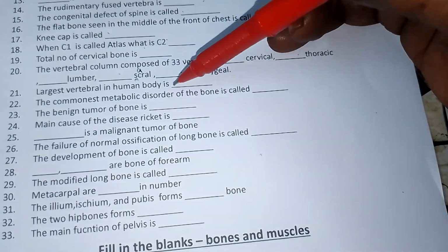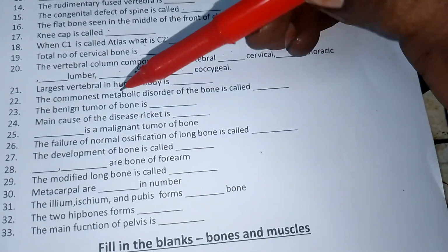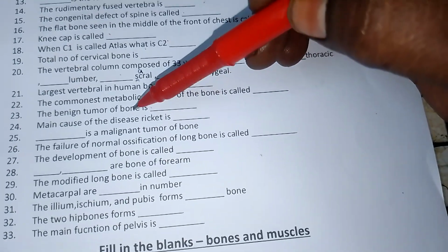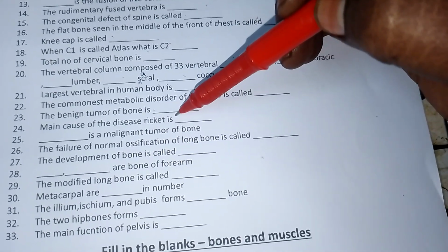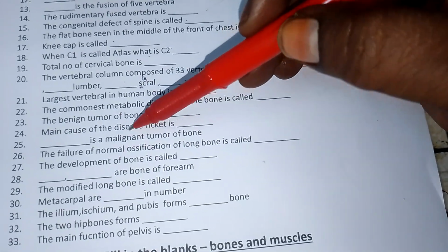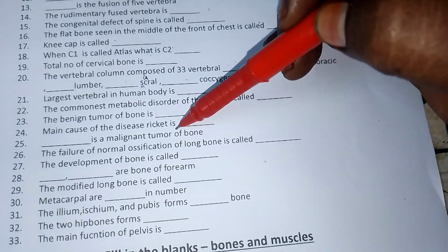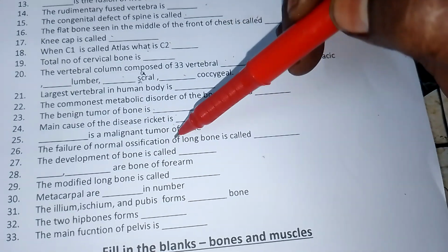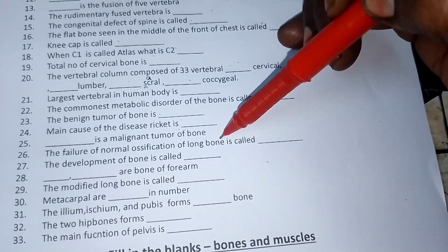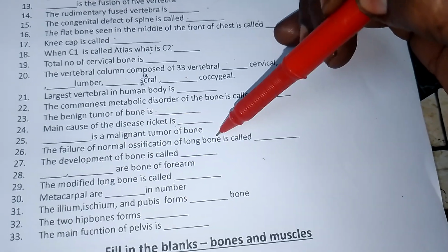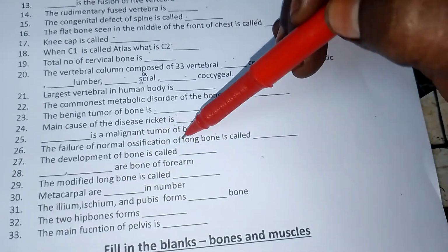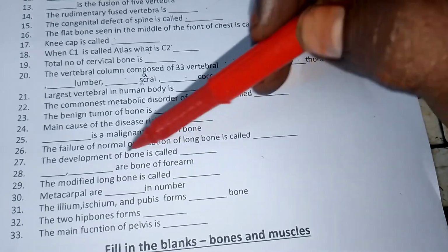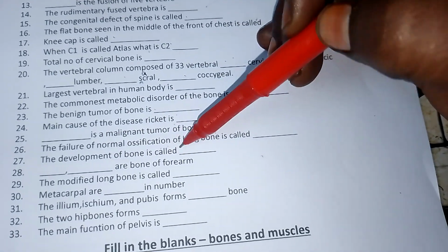The commonest metabolic disorder of the bone is called osteoporosis. The benign tumor of the bone is called osteoblastoma. The main cause of the disease rickets is vitamin D deficiency. Osteosarcoma is a malignant tumor. The failure of normal ossification of the long bone is called achondroplasia. The development of the bone is called osteogenesis.